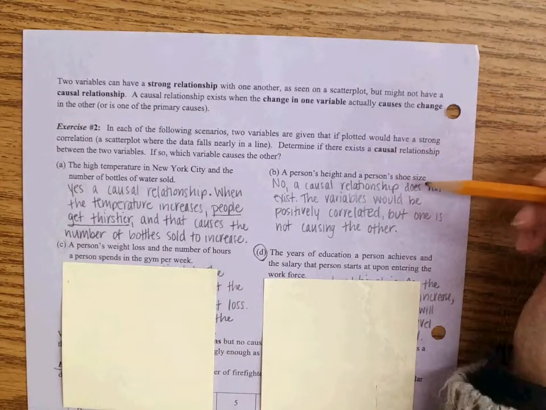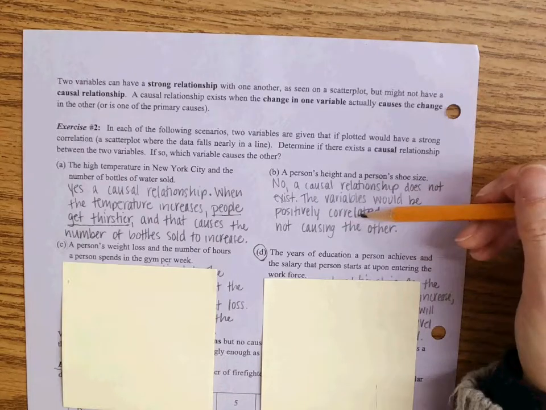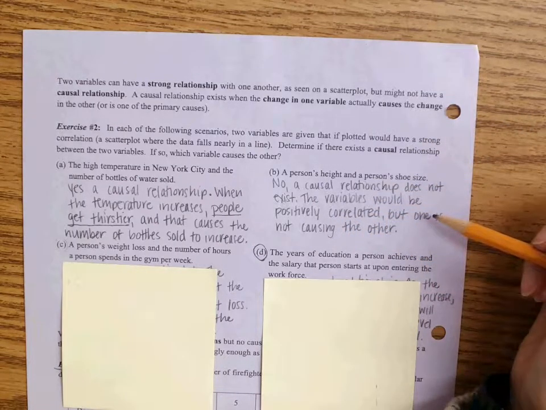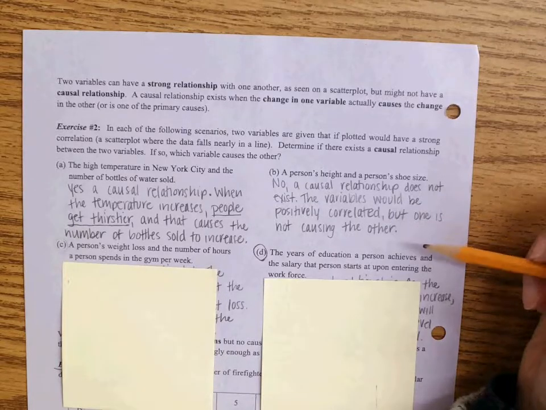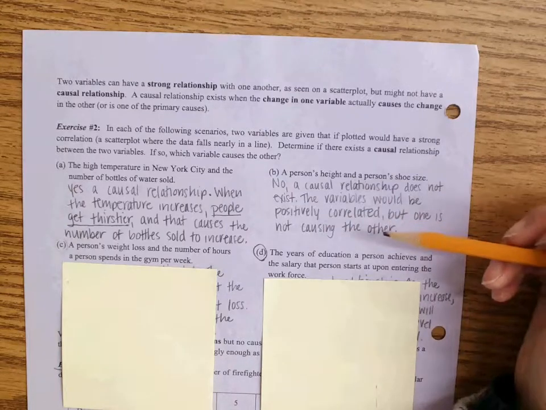It's no. There is no causal relationship because even though they're positively correlated, as the height increases and the shoe size increases, one does not cause the other. Kind of as your body changes all around, that is your cause.